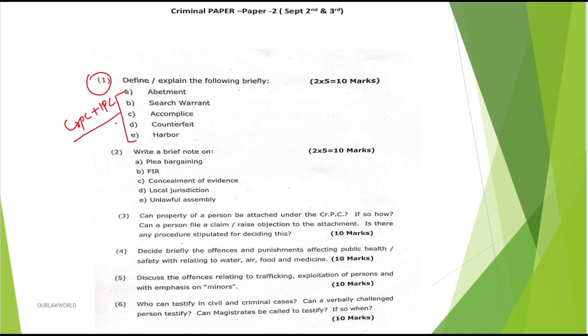All the definition part one must know in detail, and in the second question also, most of the definition parts are from CrPC and IPC only. As we said earlier to those who attended the main session, concentrate most on the definitions part, so that you have much scope for 2-mark or 5-mark questions, right?